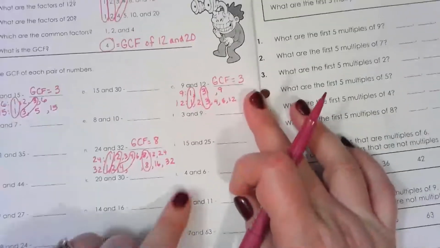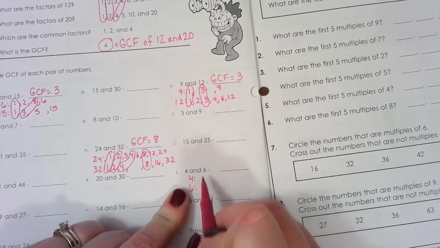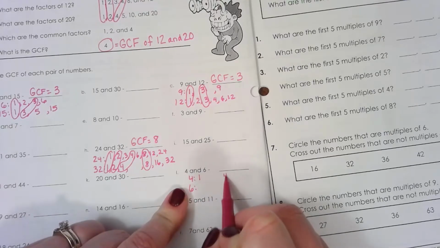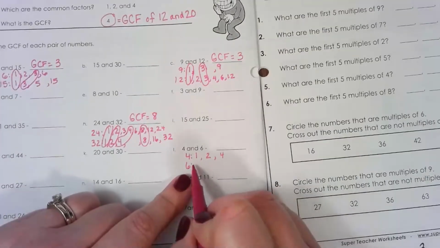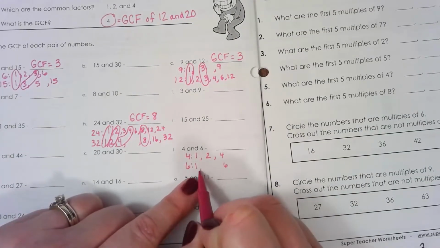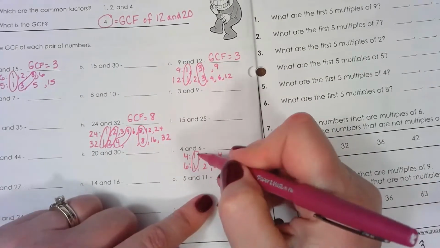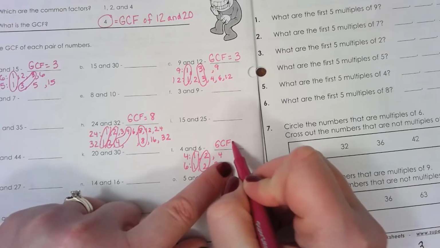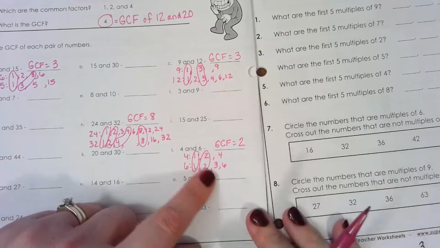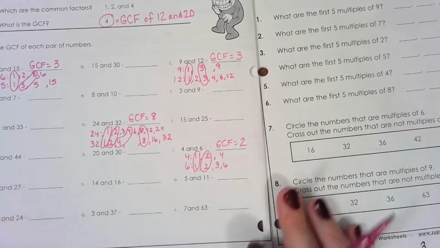Okay, if I want to try 4 and 6, I have 4 and 6, and I say 1 times 4 and 2 times 2. For a 6, I have 1 times 6 and 2 times 3. My common factors are 1 and 2. My greatest common factor is 2, because the other factors they have are not in common. Okay, let's take a look at the next page on multiples.